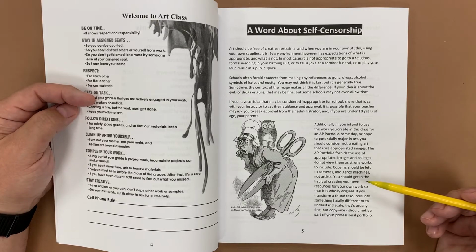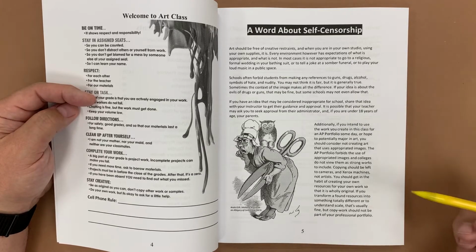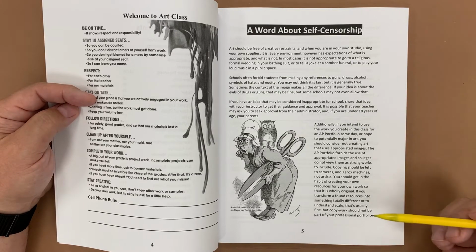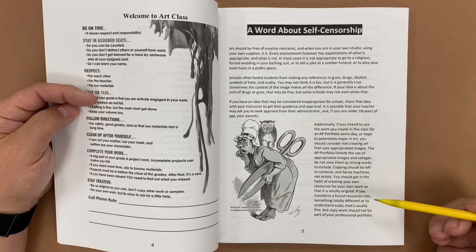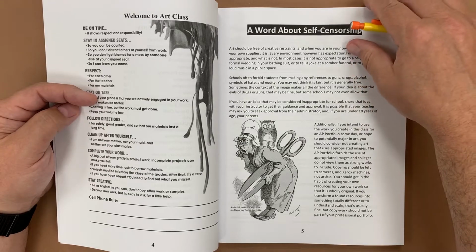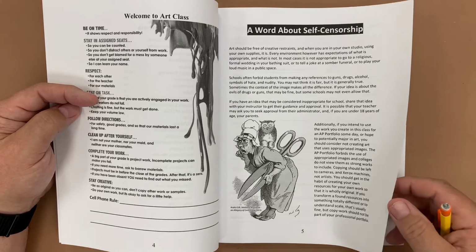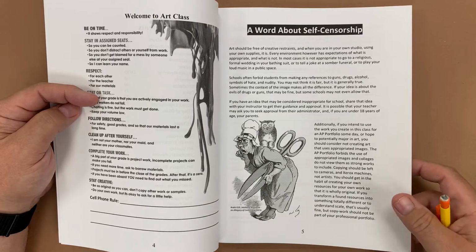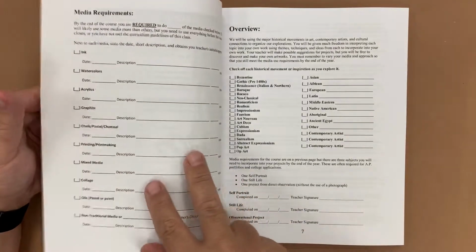So if a student wants to do an anti-drug poster or something, then they need to submit a sketch. And if I feel like it might be an issue, then I have them approach the administration themselves, and they can have a conversation to see if that would be appropriate. But here's just a quick way to address this early on for our advanced students, because things can pop up.